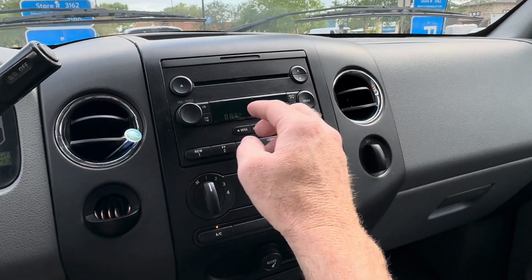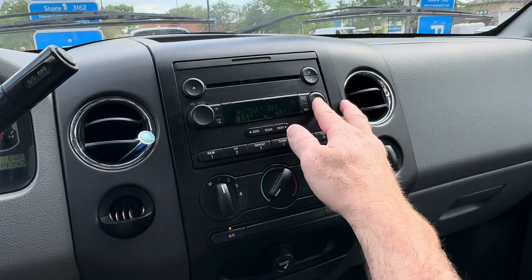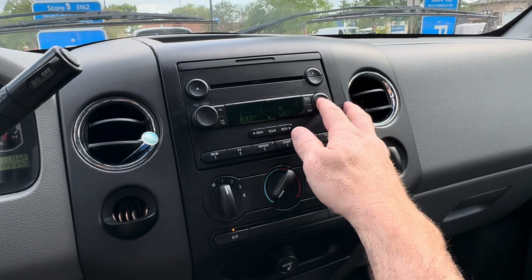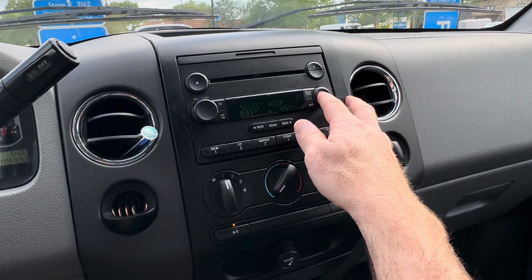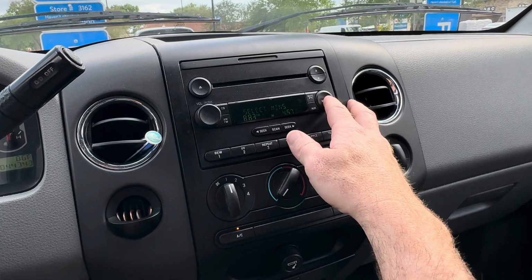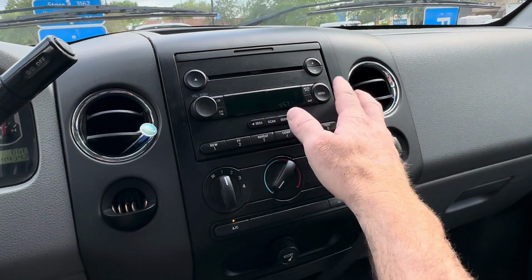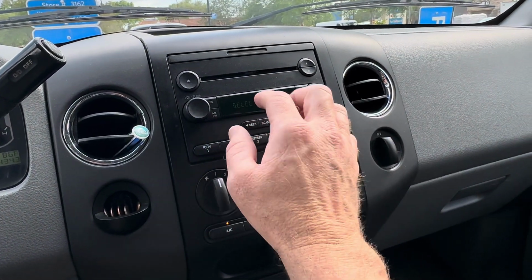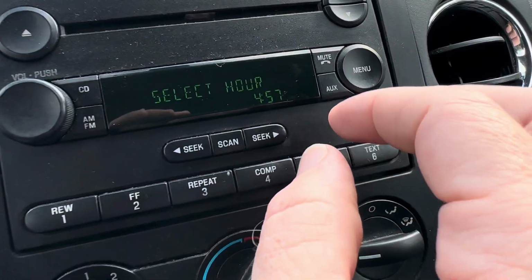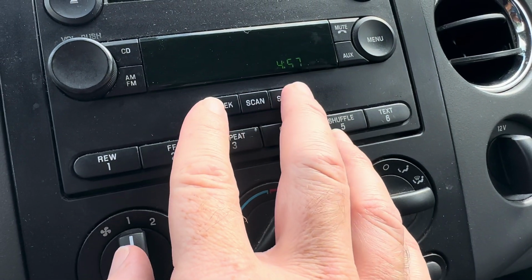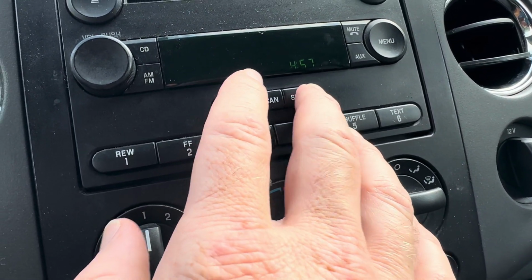If the radio is on and you hit that, you will get a number of different options, but you can still get to it in the list. So the easiest way to do it is just turn the radio off. Hit the menu button. You won't use the knob to control the time. You'll actually use the seek buttons here. So we can change it.